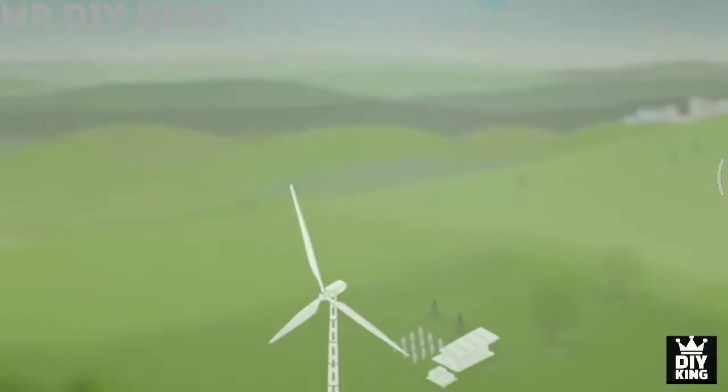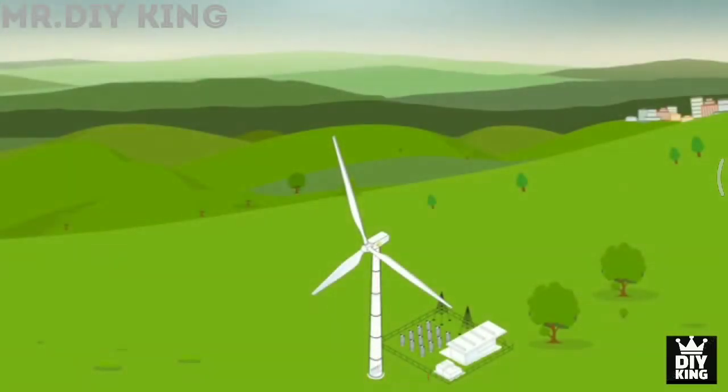The direct current produced then flows through a cable running down through the inside of the turbine tower and is connected to an inverter, which again converts it into usable alternating current.